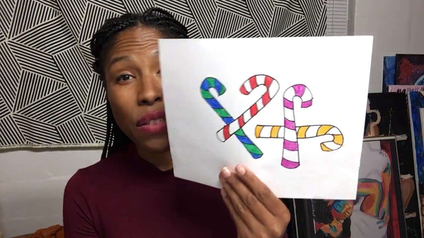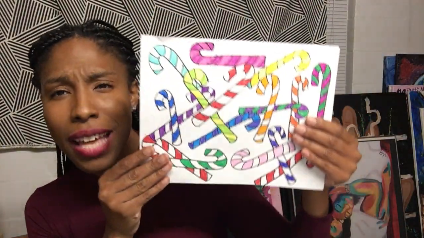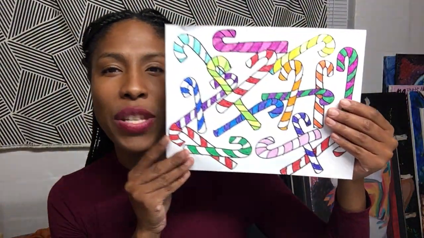So, by the end of the project, once we are done drawing all of these different candy canes all over our paper, it should look something like this, okay? And so we started this last week, and I want to start again from the beginning for my friends that were still working on the triangles. And I want to start by letting you know that in order to draw a candy cane, it's really simple. You're just going to use the letter J.